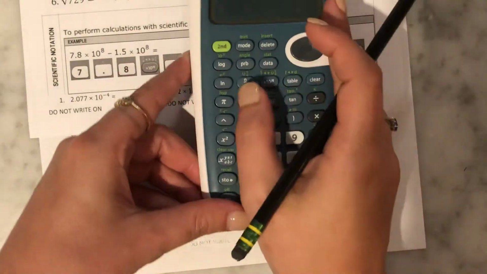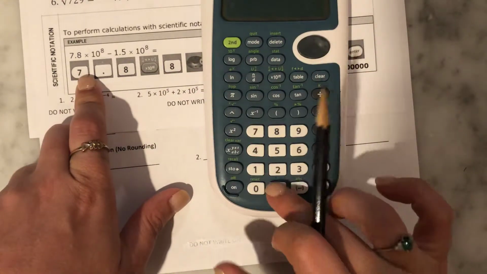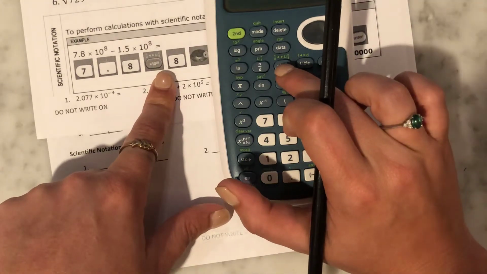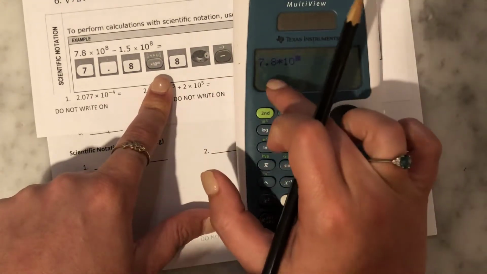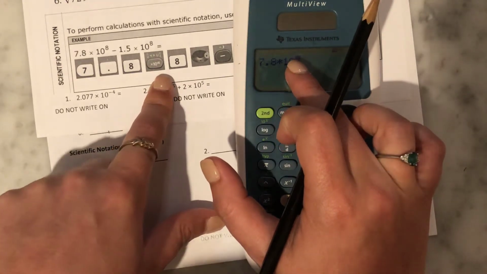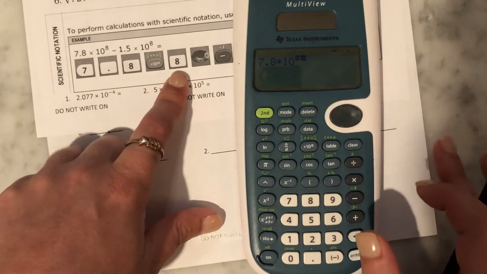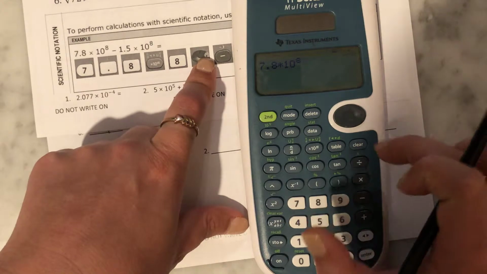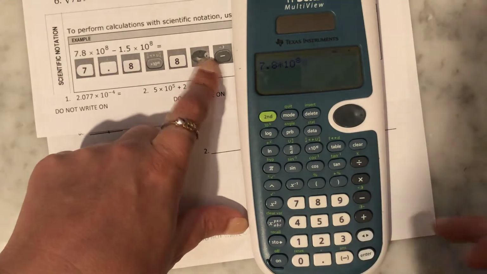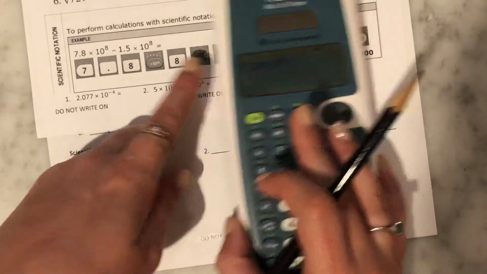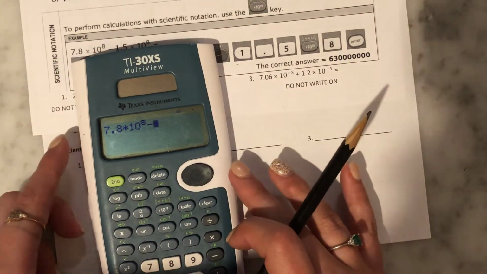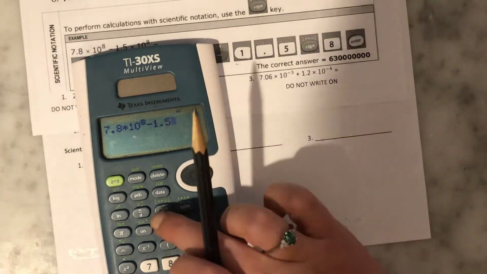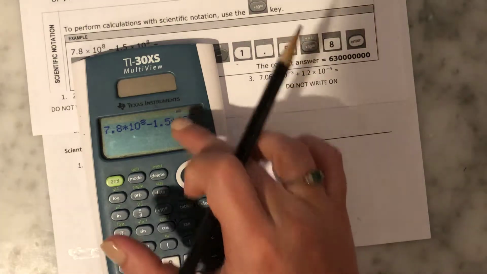So 7.8, and then I'm going to press the x10n button, and I'll see that it says now times 10 to the, and I'm going to do 8. Okay, press to the right, because look where it's blinking. We don't want it blinking up there. It's going to mess up our answer. Okay, press to the right, minus sign, 1.5, and then x10n, and I'm going to the 8th power.